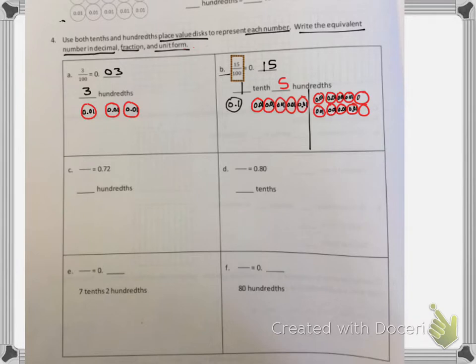Okay, I'm going to put hundredths in each of them. And there's my tenth. So this equals 1/10, because 10 hundredths equals 1/10. To get my other 5 hundredths, I'm just going to make 5 more.